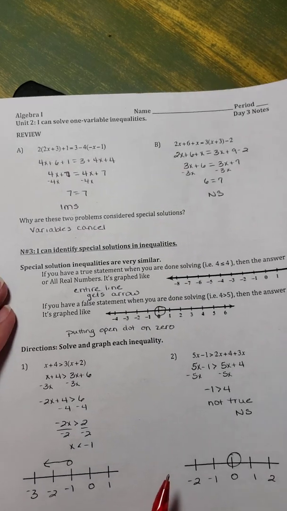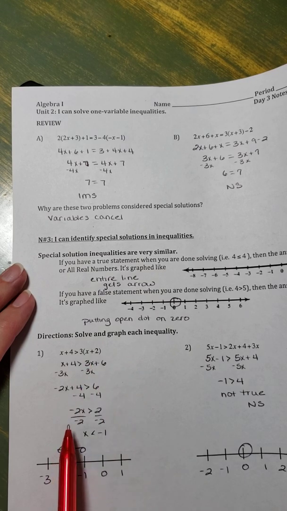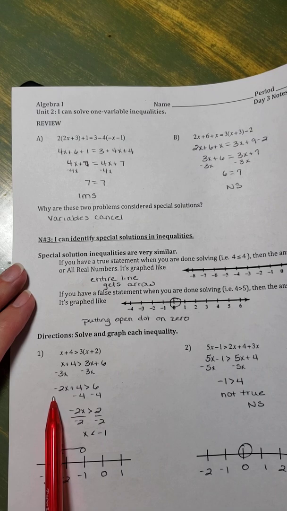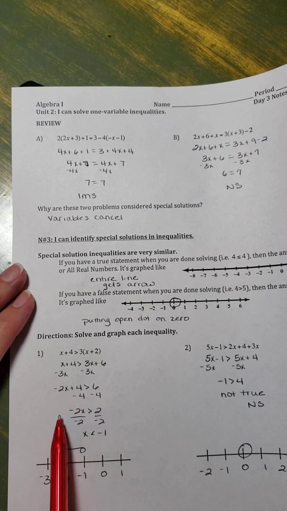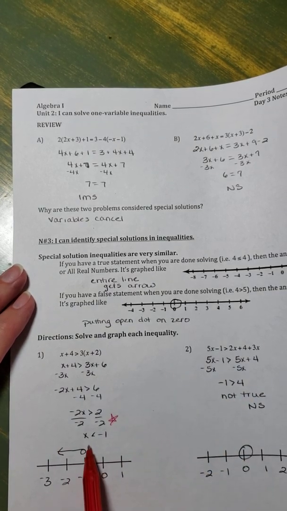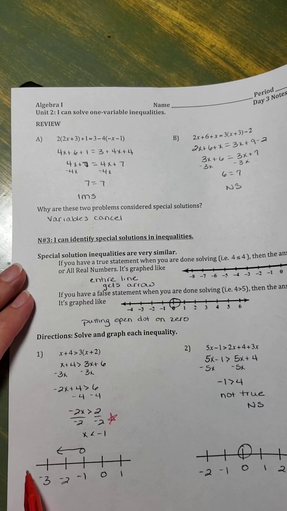So as we go to our examples, example number 1, distribute on the right-hand side. Move all of your x's over. Our x's don't cancel. We end up with negative 2x plus 4 is greater than 6. Subtract 4, divide by negative 2. We divided by a negative, so that means we had to flip our inequality sign with the statement x is less than negative 1. So we make our number line, put an open dot at negative 1, show our arrow pointing to the left because all the numbers to the left of negative 1 are smaller than negative 1.